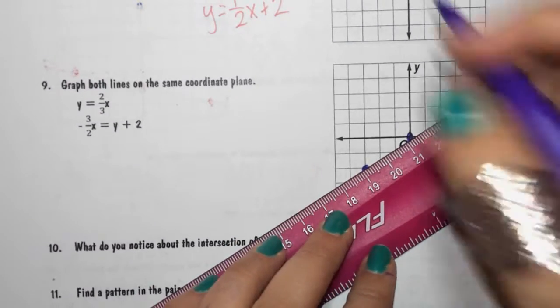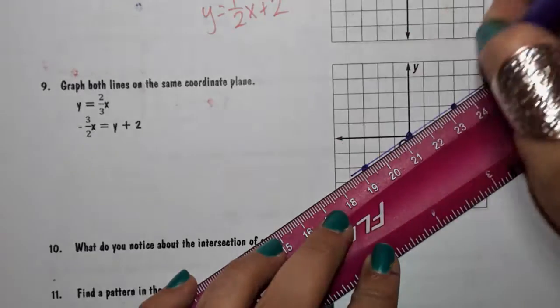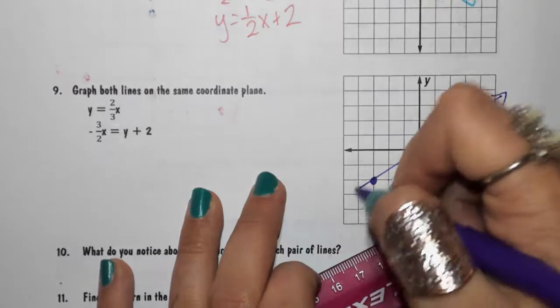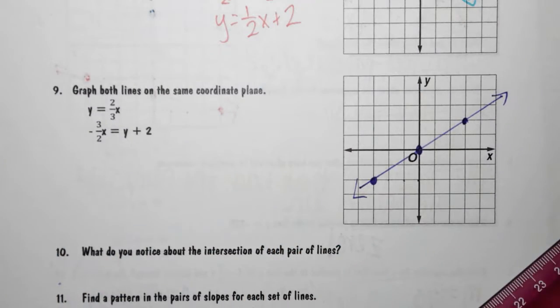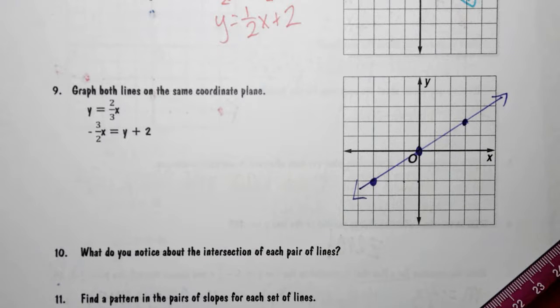So remember, if you did not do this, I want you to be correcting it in marker, or if you made a mistake, correct it in marker so I can see what you did do and what we're correcting. I'm going to check it at the end.